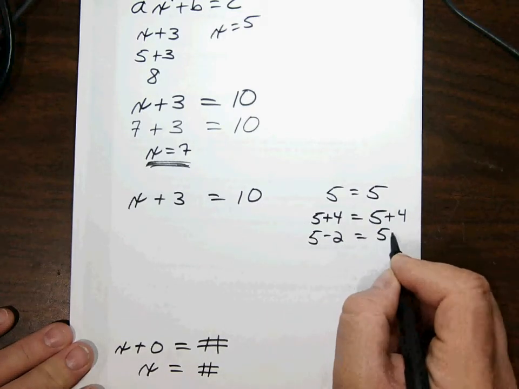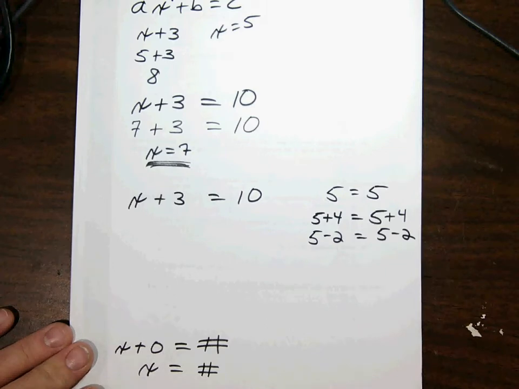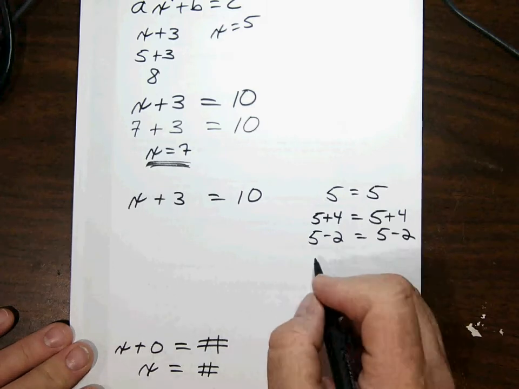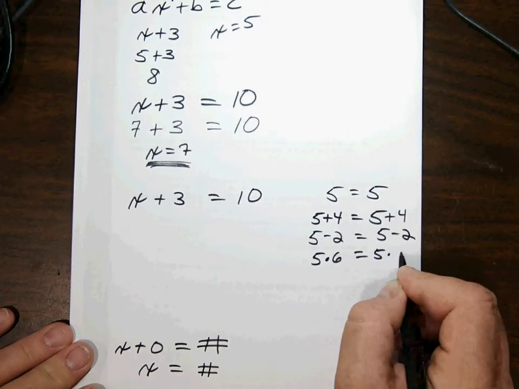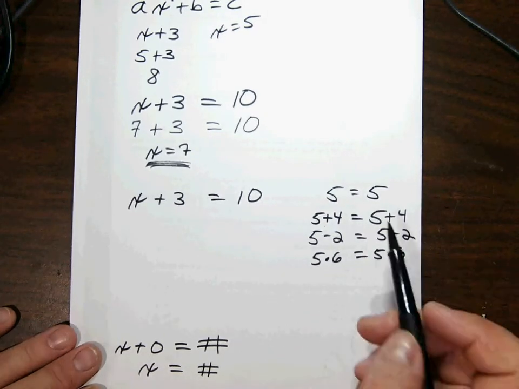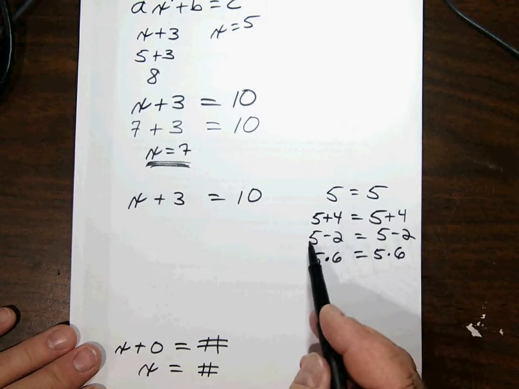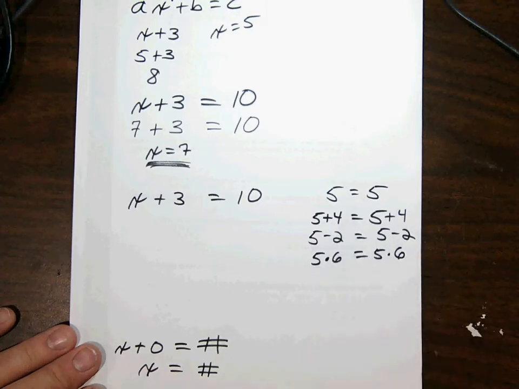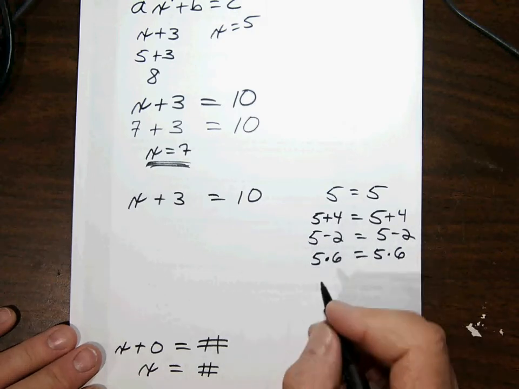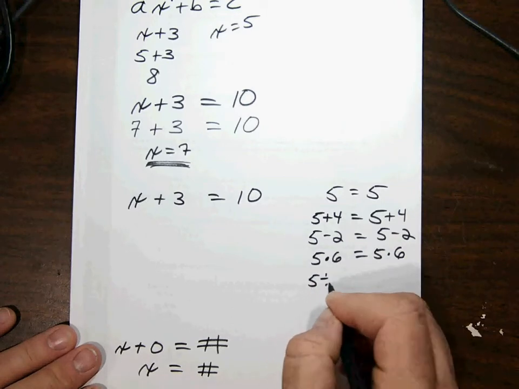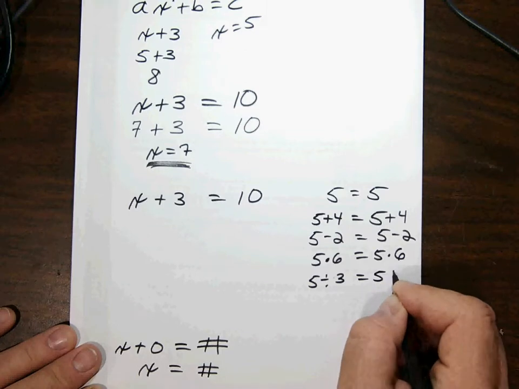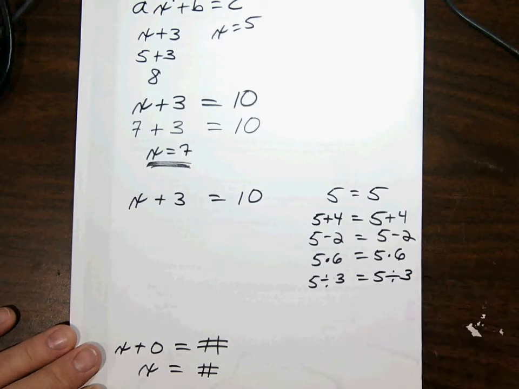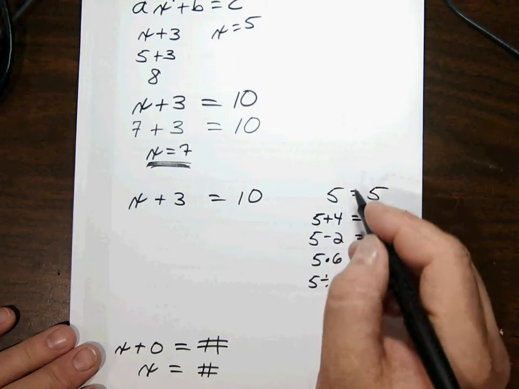What about 5 minus 2? You say no problem as long as I make it the same on both sides. What about 5 times 6? No problem as long as I'm consistent. I can take my starting point, add a number to both sides, subtract a number from both sides, multiply a number on both sides, or divide both sides by 3. No problem. As long as I do the exact same thing on both sides, they're still equal, right?